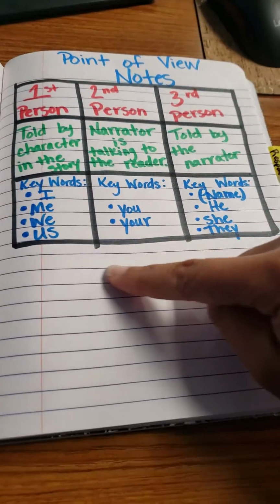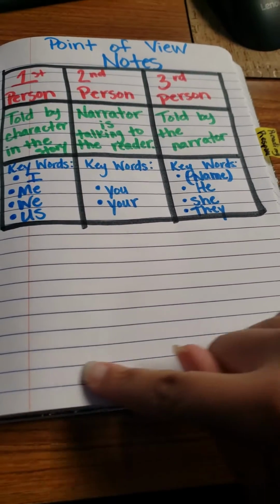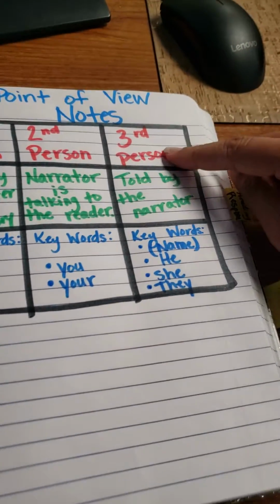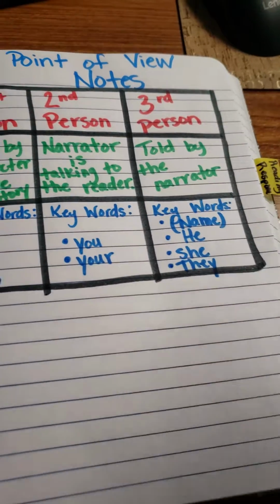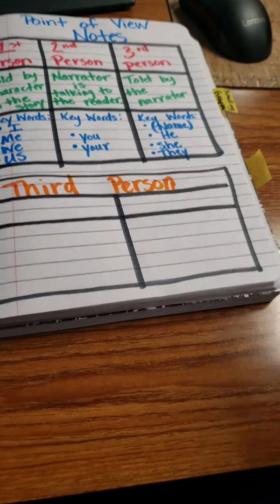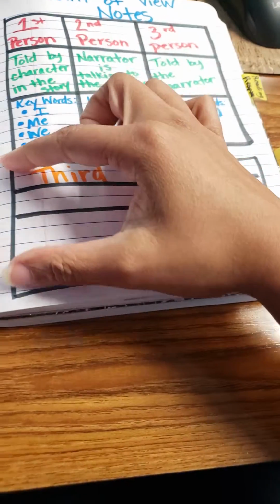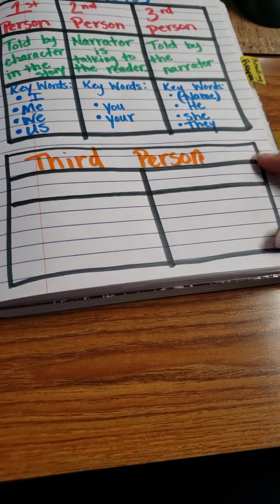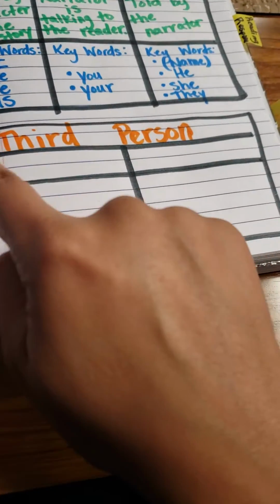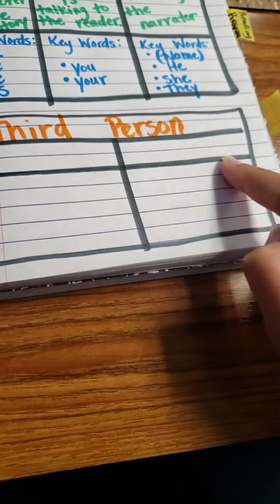Down here at the bottom, I'm going to create another chart for third person because it goes a little bit more into detail for third person. So down here, I've got my chart. And what I did was I created almost like a T chart, but it's like a double T chart.